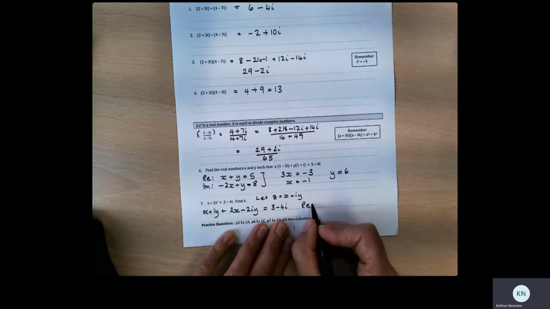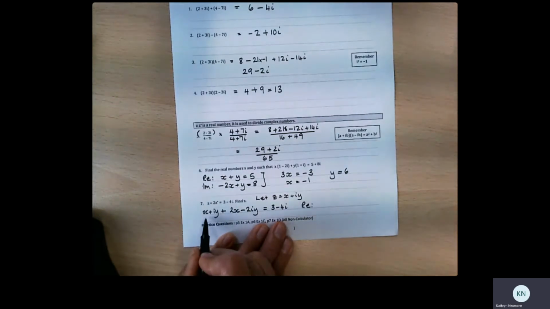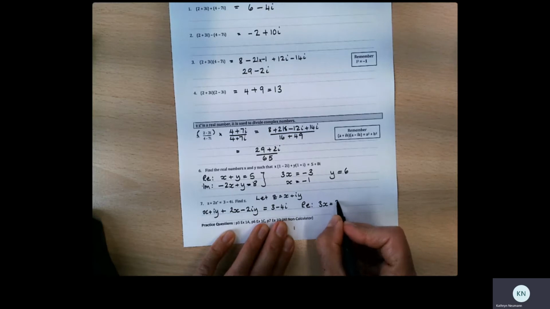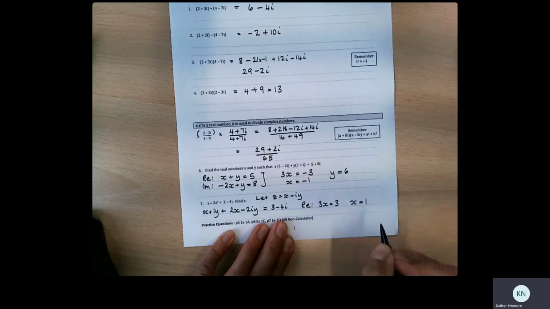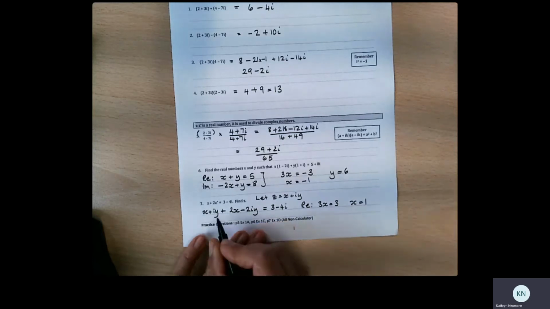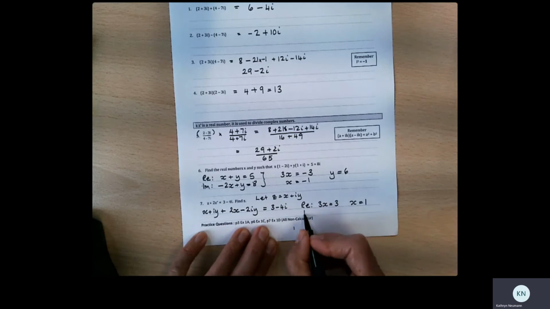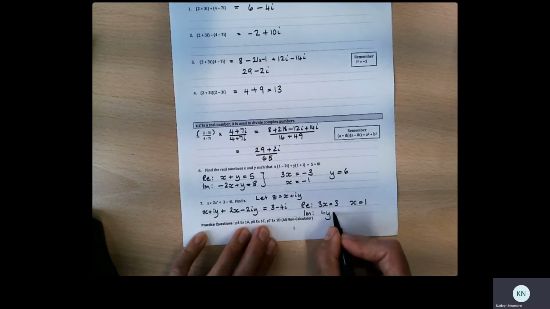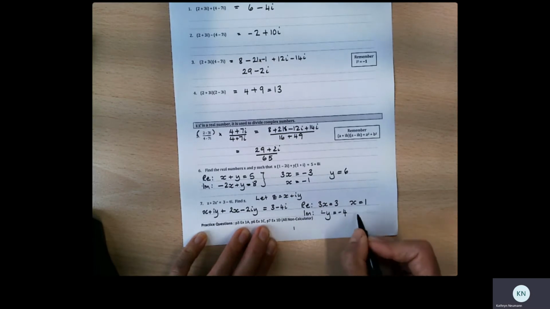So if we look at the real parts of this equation, I've got x and 2x there. So I've got 3x is equal to 3. So that tells me that x is equal to 1. The imaginary parts, I've got y minus 2y. So I've got minus y must be equal to minus 4. So y is equal to 4.